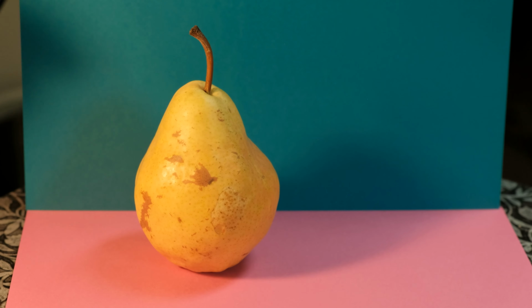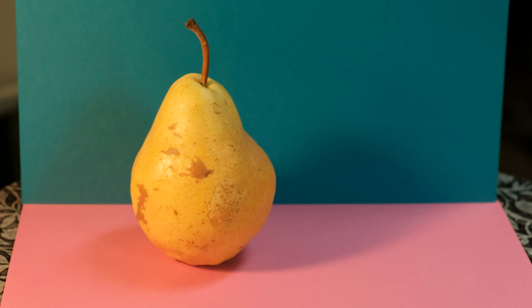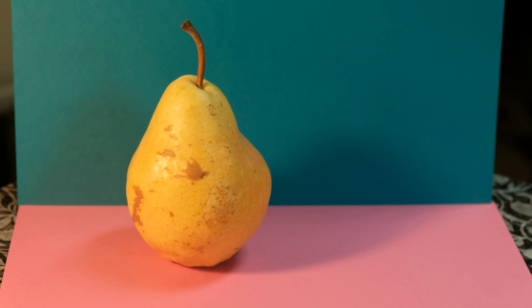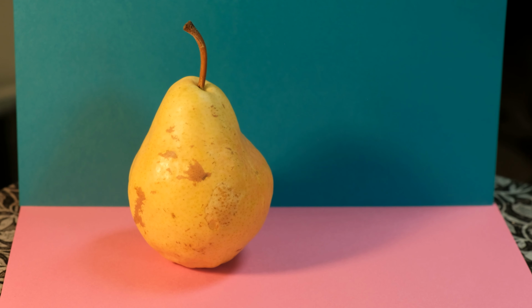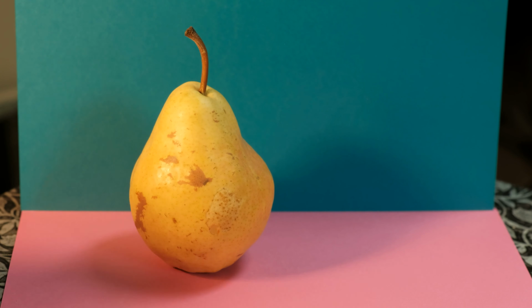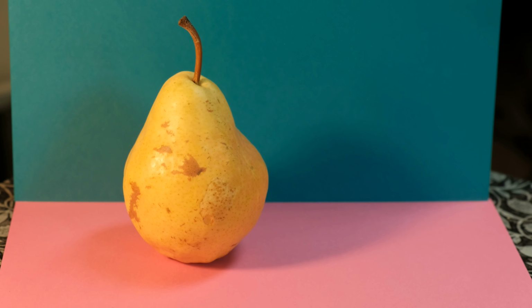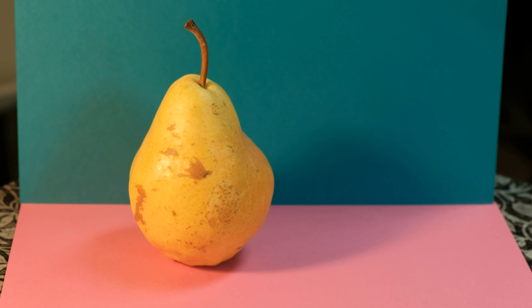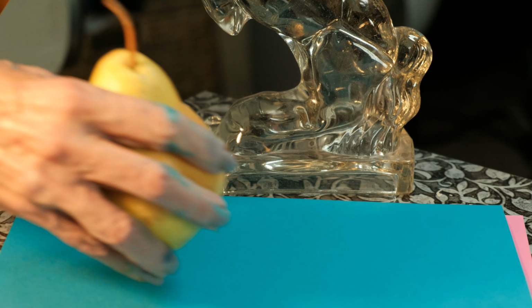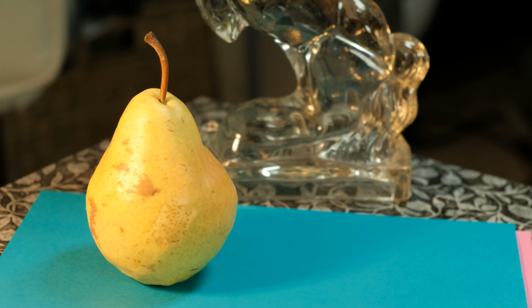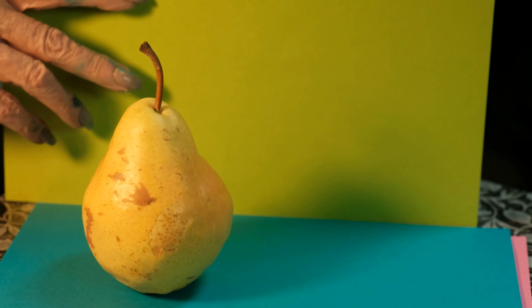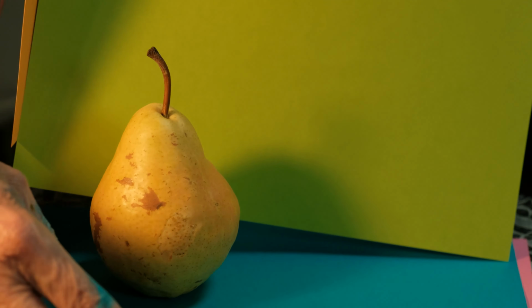a cool pink, and the darker blues onto that. And look at the colors on the pear itself. The pinks, the warmth that comes from below. Now watch what happens. What if I just switch them? Change a color. Look.